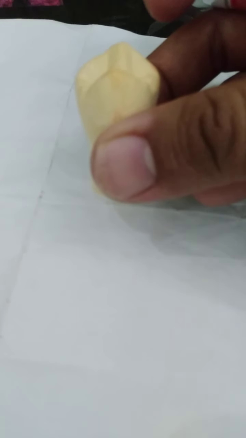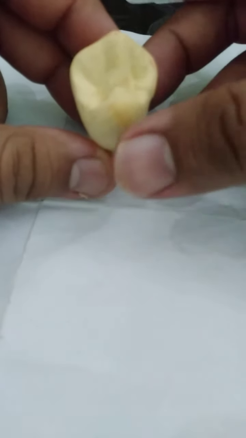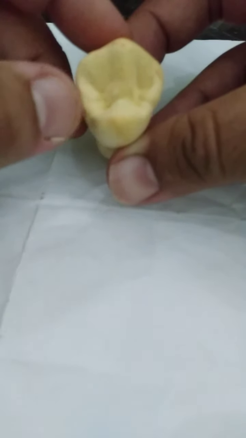So the portion of the crown which is distal to the transverse ridge is larger than this mesial portion, because this area is usually shorter and this area is usually larger.